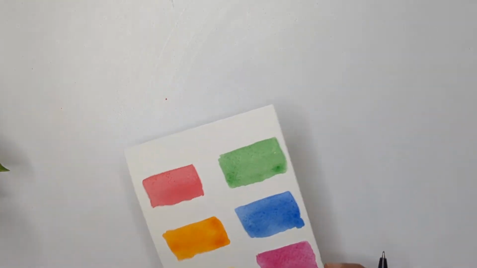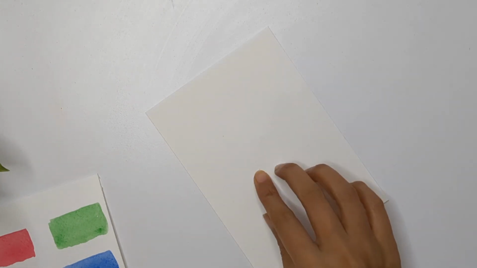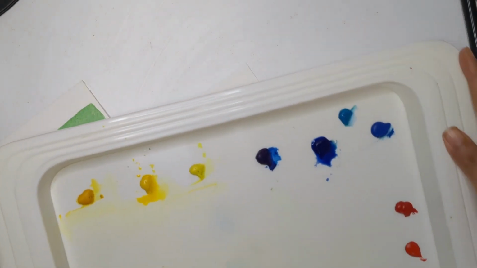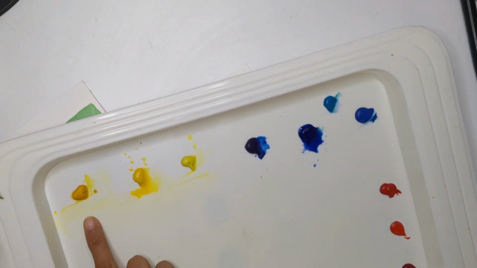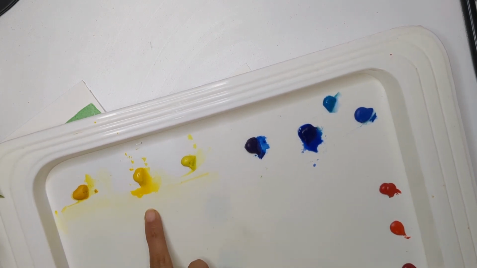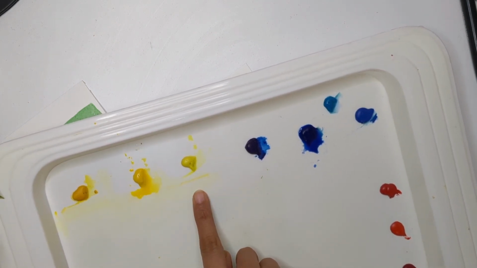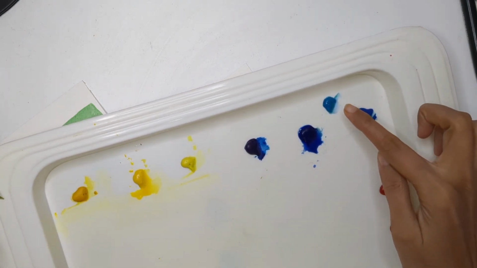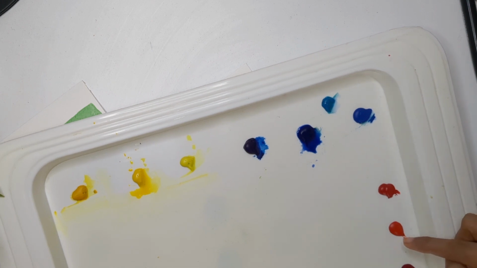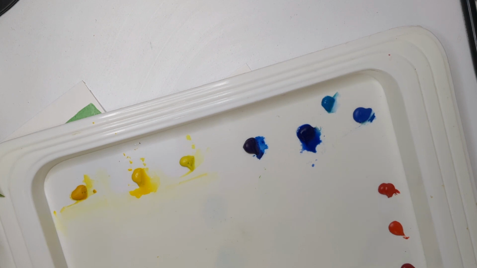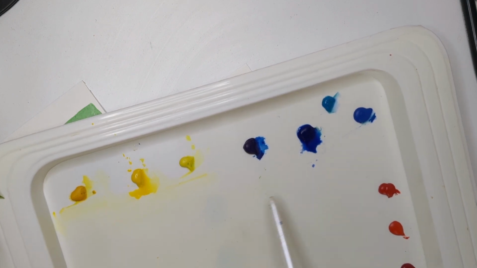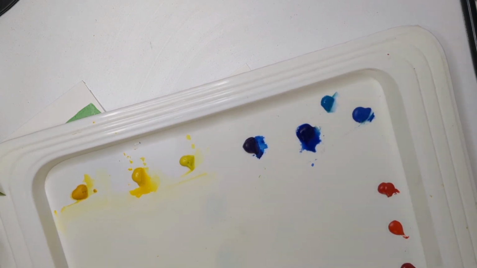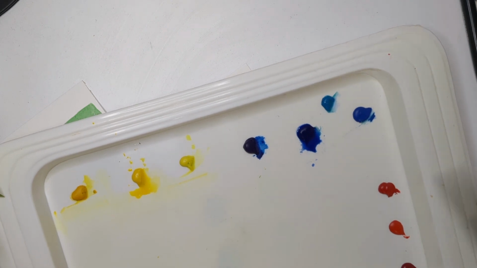But as we know, we have different shades of yellow, blue and red, which are the primary colors. So let's talk about the primary color temperature. I'm going to use 3 yellow colors: Gamboge, Cadmium and lemon yellow. For the blue I have Persian, Ultramarine, Cobalt and Cerulean. And for the red I have Vermilion, Scarlet and Crimson. For your color palette, at least you should have one warm color and one cool color from the primary colors.